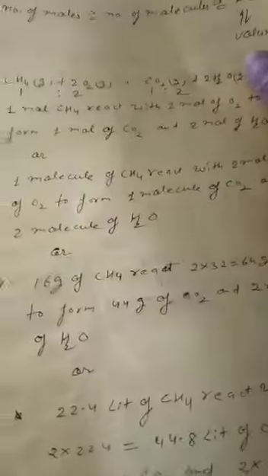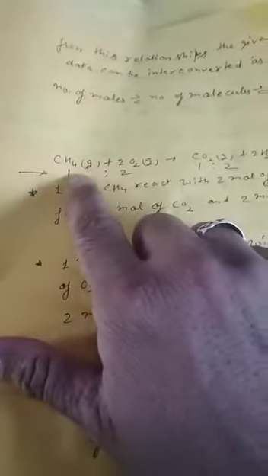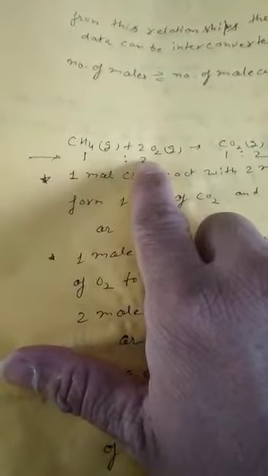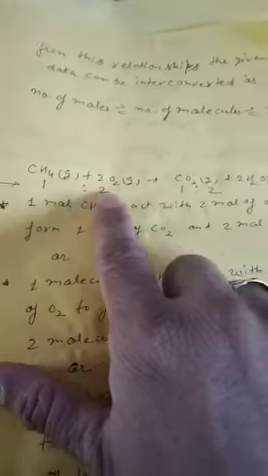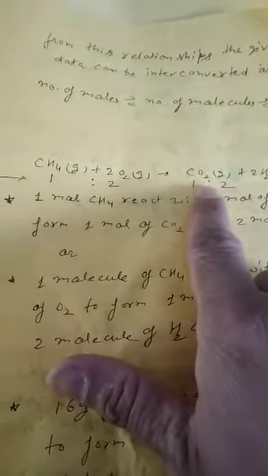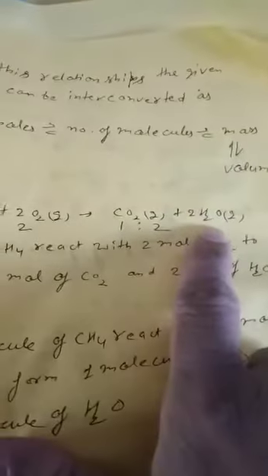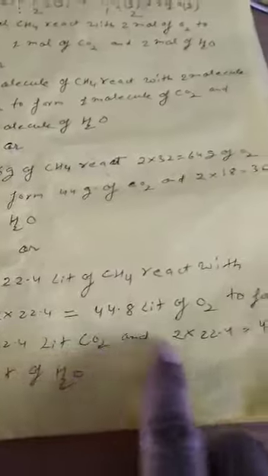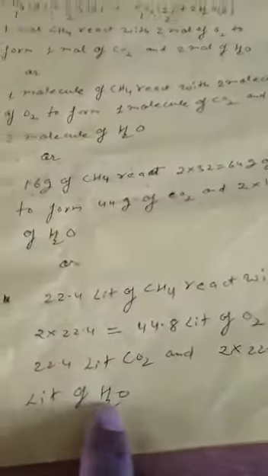Now the second thing, if we see the mole concept, we know that at STP the volume of 1 mole of gas is 22.4 liter. So for methane, 1 mole is 22.4 liter, and 2 mole of O2 means 2 into 22.4, that is 44.8 liter, and again 1 mole of CO2 is 22.4 liter, and 2 mole of H2O in gaseous state means 44.8 liter. So we can say that for this reaction 22.4 liter of methane reacts with 44.8 liter of O2 to form 22.4 liter CO2 and 44.8 liter of H2O.